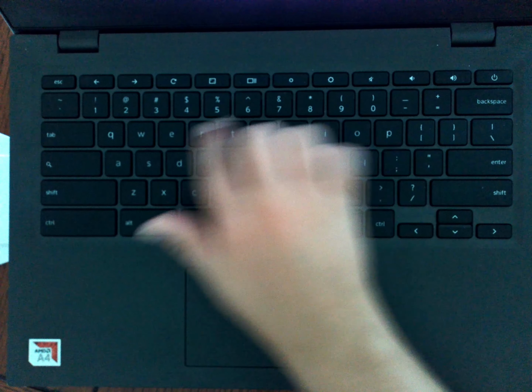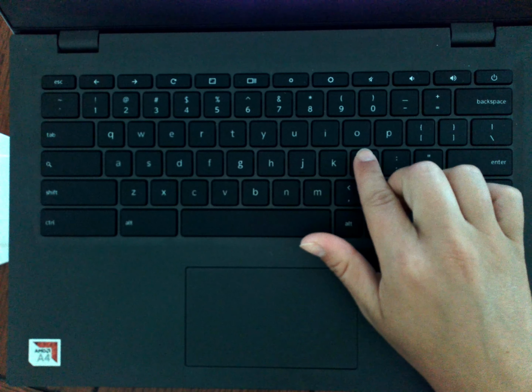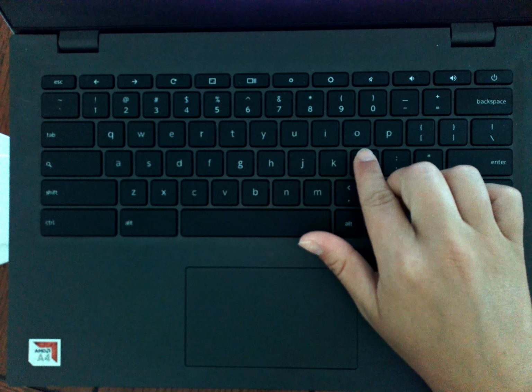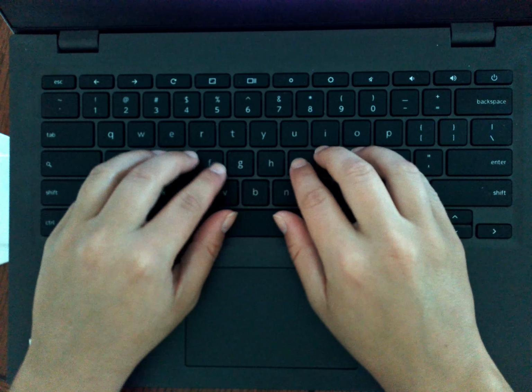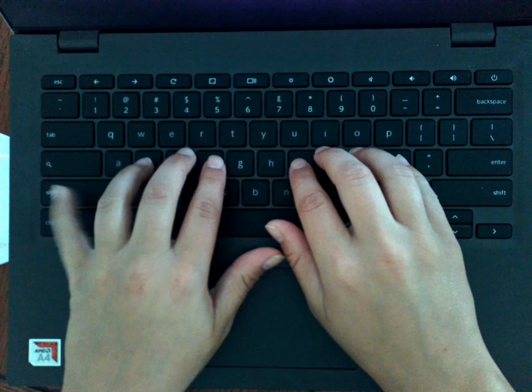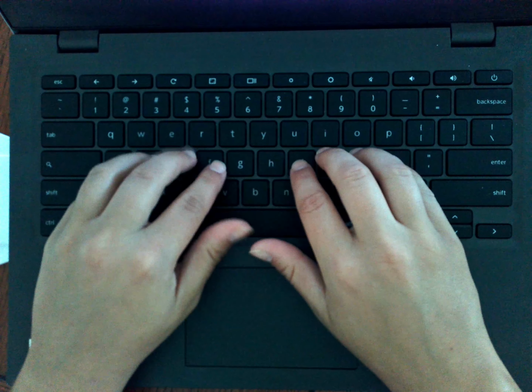So as you can see, all of these letters are lowercase, and if you want to do an uppercase letter, you just have to hold shift. We have a shift here and a shift here at the same time.